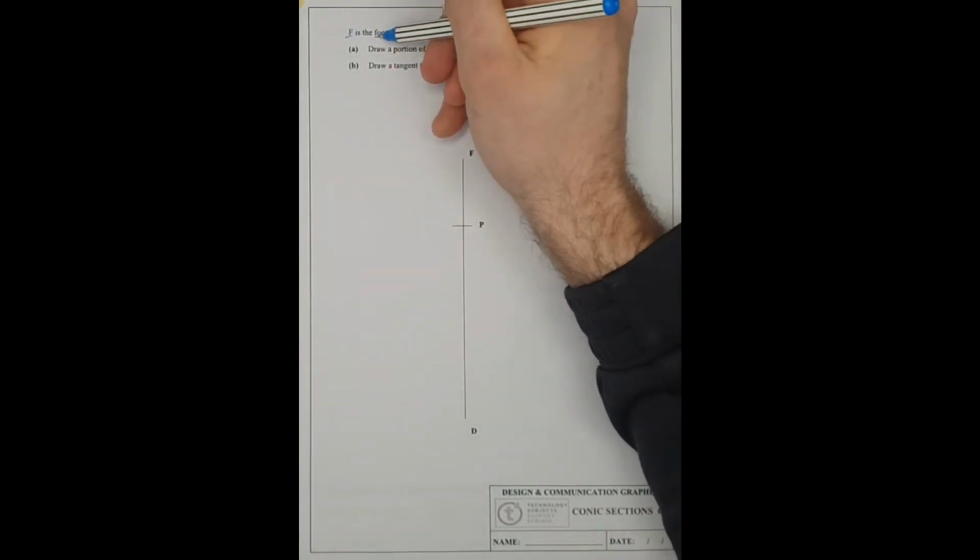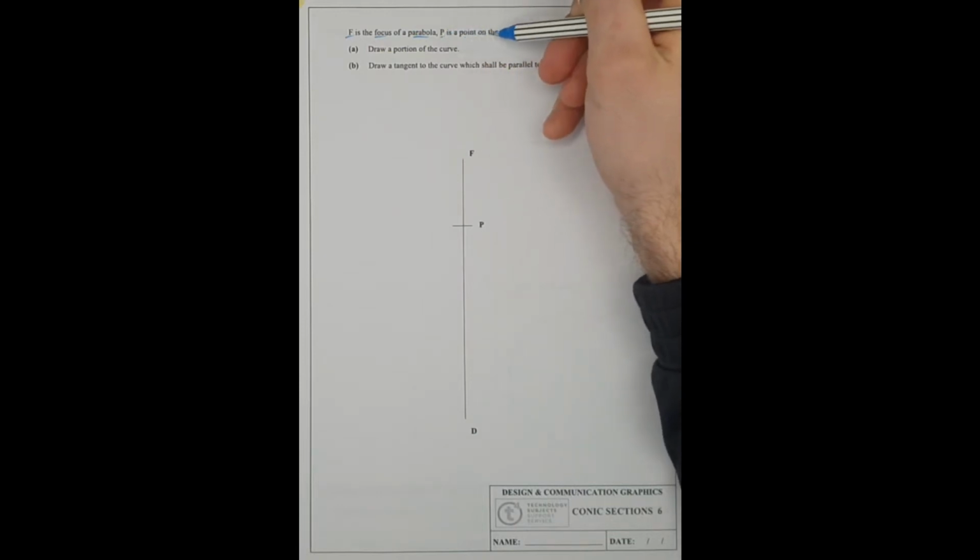Now, conic sections, sheet 6. F is the focus of a parabola, P is a point on the curve, and D is a point on the directrix. So P on the curve, D on the directrix. Part A, draw a portion of the curve. Part B, draw a tangent to the curve which shall be parallel to the line DF.